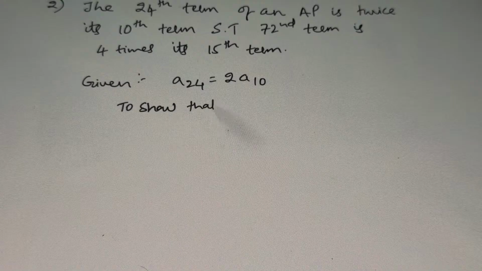To show that A72 is equal to 4 times A15.